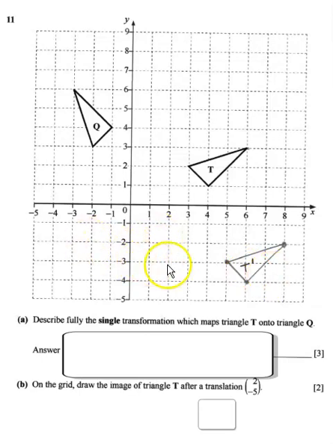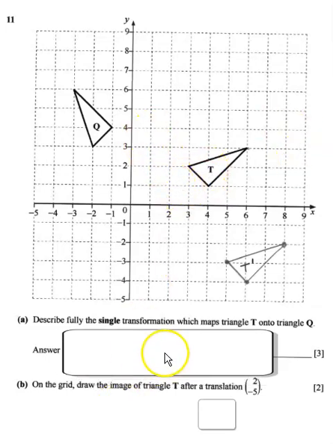Question 11 is a transformations question. It says, describe fully the single transformation which maps triangle T onto triangle Q. So this one onto this one here. We're trying to find out whether it's an enlargement. It's not an enlargement, it's not a translation, it's not a reflection. So you can see it's a rotation, this one here.